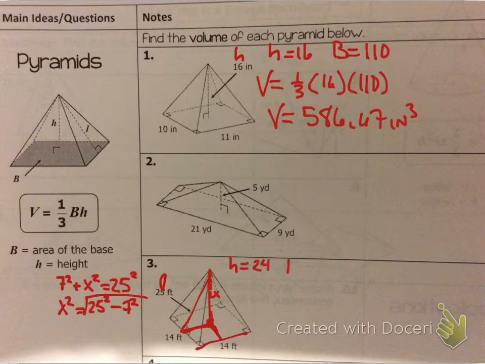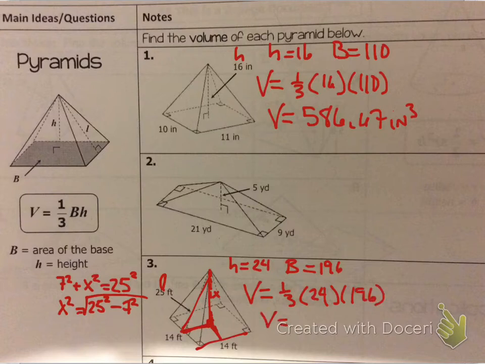Okay? And then the area of the base is 196. And then we can go from there. The volume is equal to 1/3 times the 24 times 196. And I would get the volume is equal to 1,568 cubic feet. Okay? So hopefully that's getting y'all a pretty good idea of how to do these. And again, if y'all have questions on these type of problems, let me know.